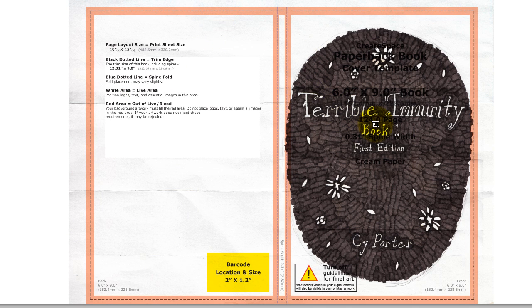So whatever part of your image may be in this region may be cut, and that's okay, for the cover to still look good. And within here, that is where all your readable text should go.